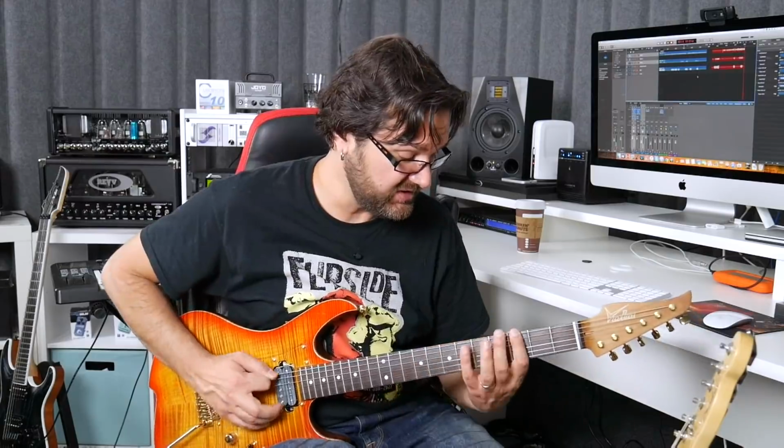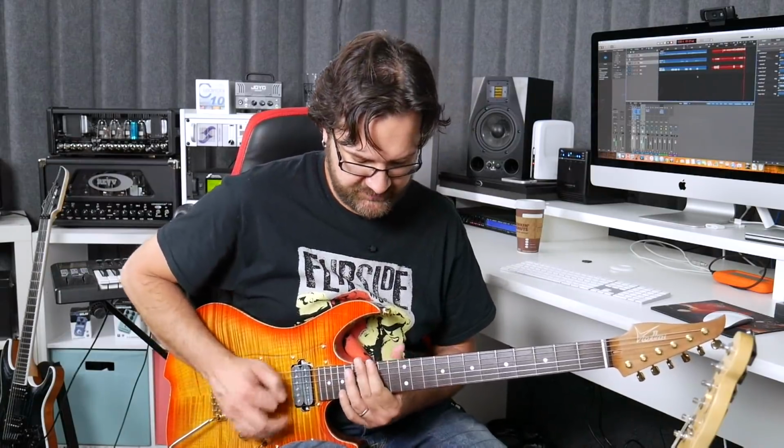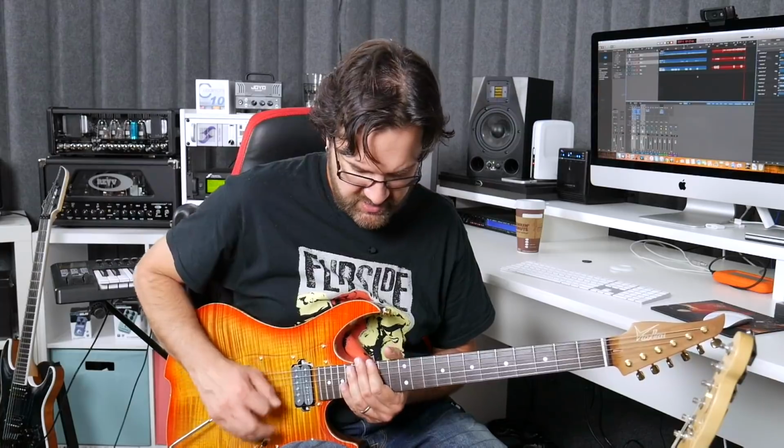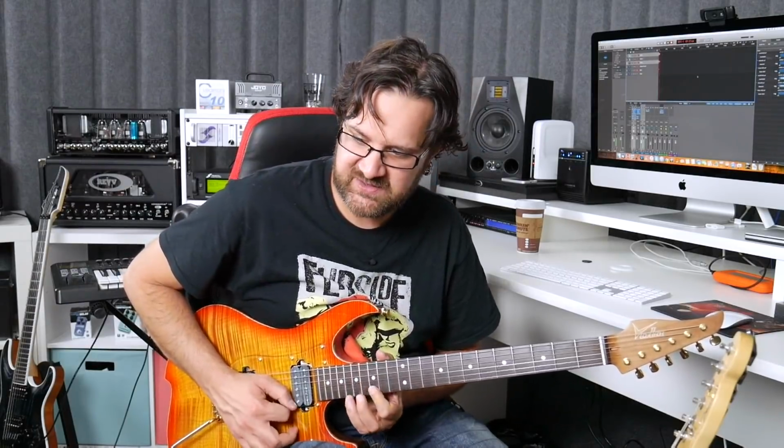So now instead of having this position, which is the first position of the minor pentatonic scale in G, we'd have this one, same exact shape. So that's 18, 15, 18, 15, 17, 15, 17, 15, 17, 15, 18, 15, 18.